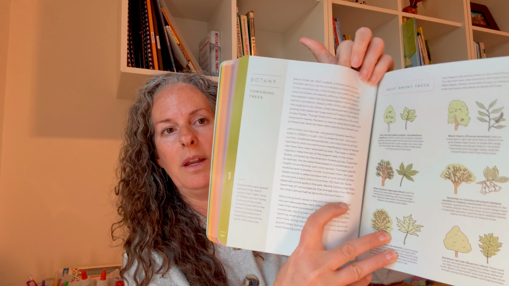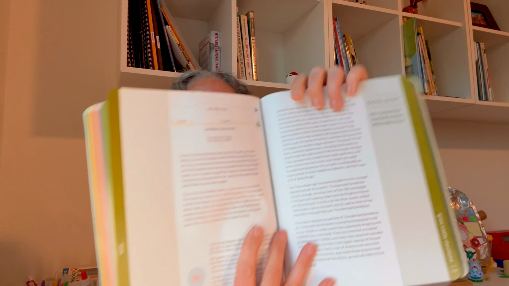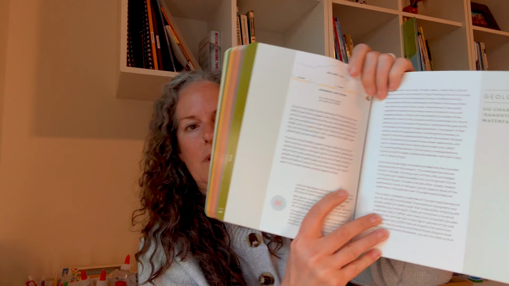And then following that, there's a page on botany, some wildlife, and then finally some geology. So this book is definitely more reference material worthy, but there's lots of information here you can pull out and read aloud to your kids or help them to summarize the information in here.